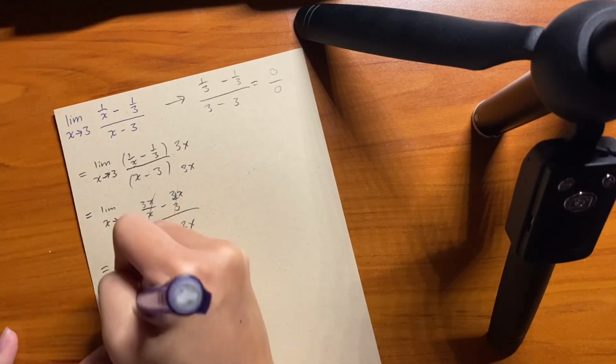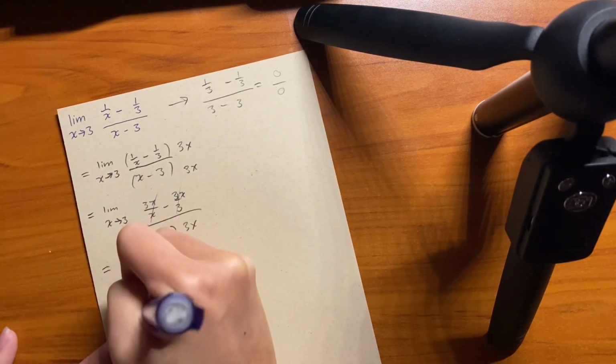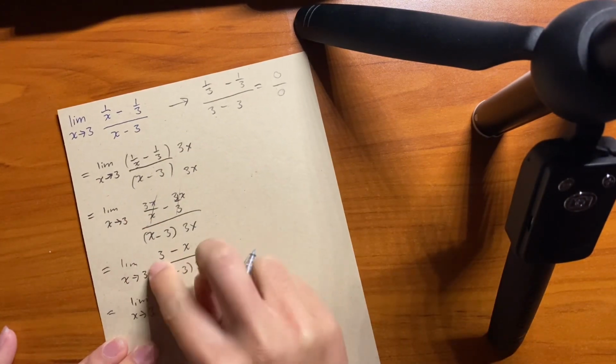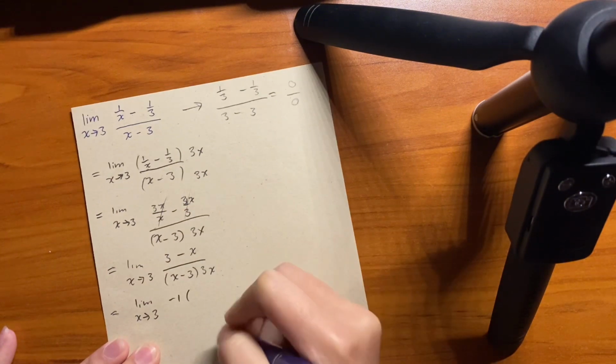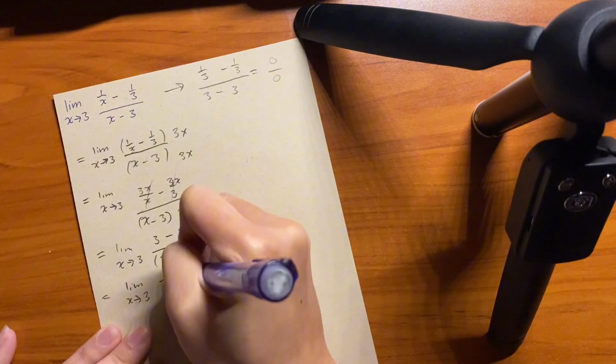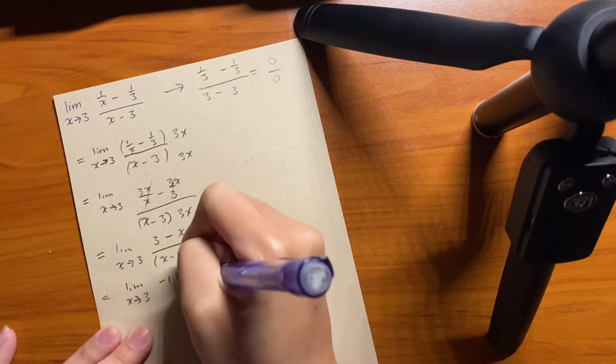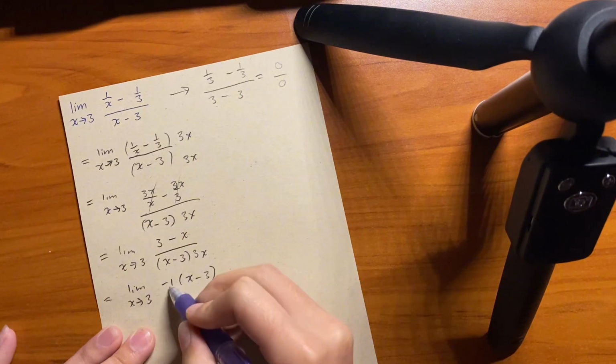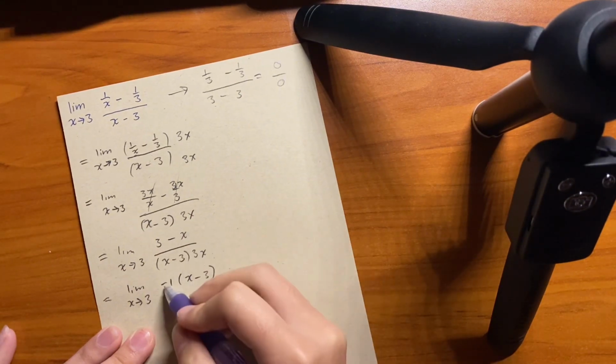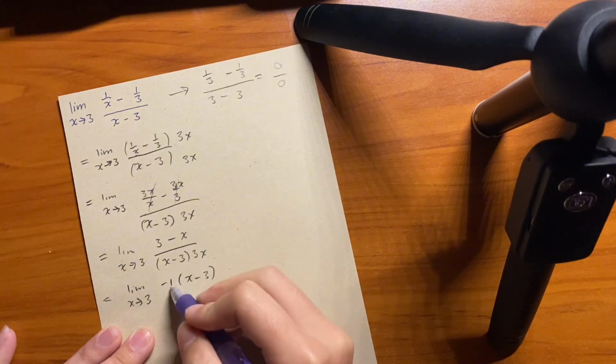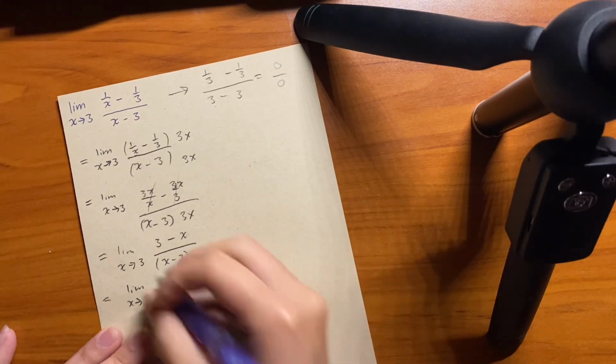Maybe there's another way we can rewrite it. We can bring out the negative. So we'll have negative 1 of, this time x will be positive, but 3 will have to be negative. So when we work backwards, when we plug this in, we get negative x. Plug this in, we get a positive 3. Simple.